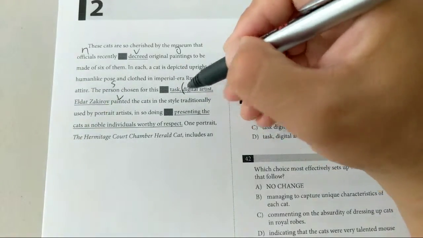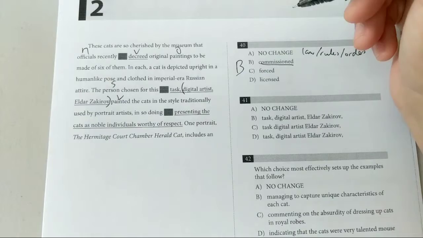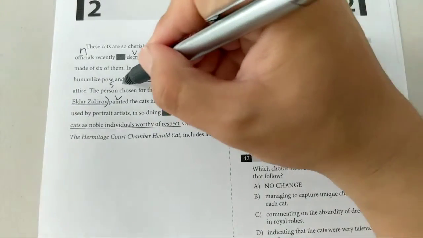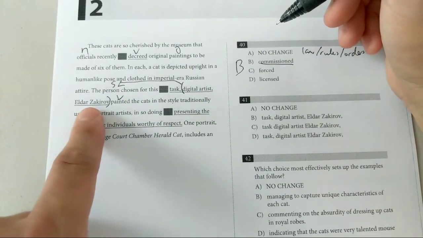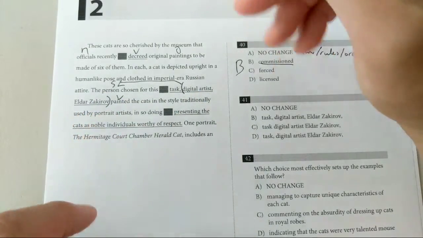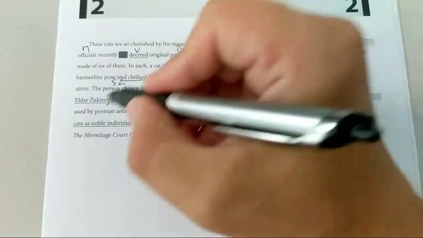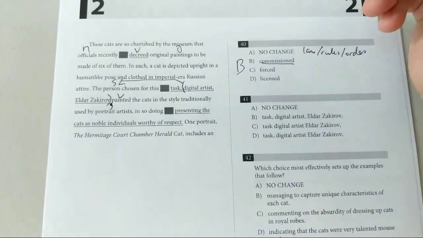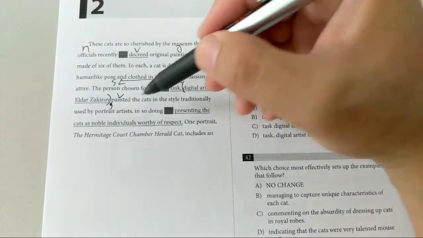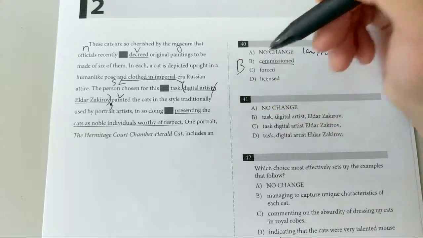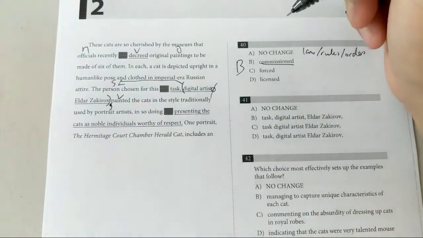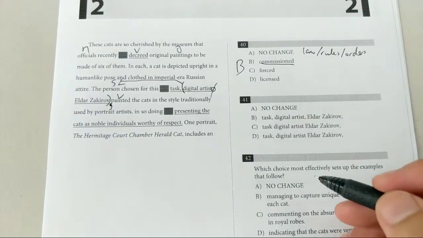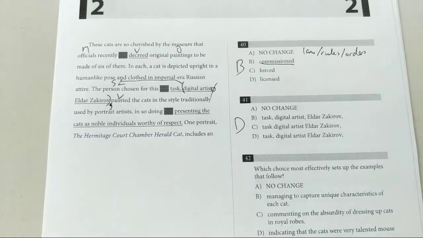That means whatever we just hid is a modifier describing this person. Who is this person? Digital artist Elder Zakirov. If we can take it out like that, if it's just the modifier, we need a comma here before the verb. And because it's a name, we don't need this comma. We can say digital artist Elder Zakirov without the comma in between. The only one that does this is D.